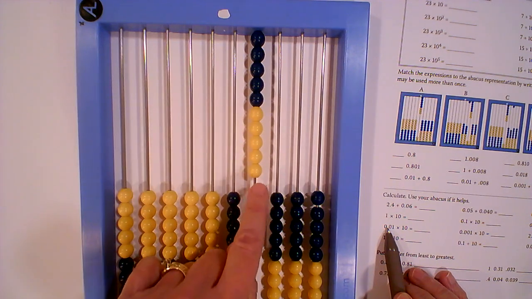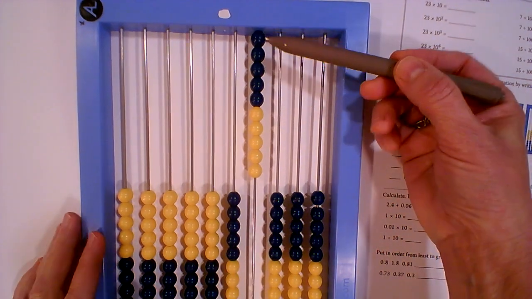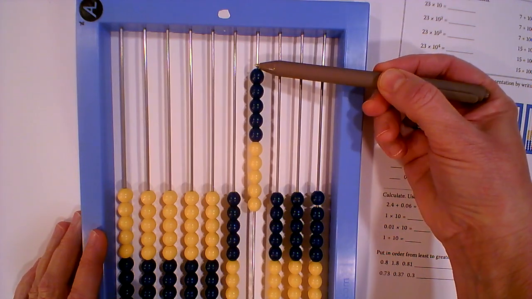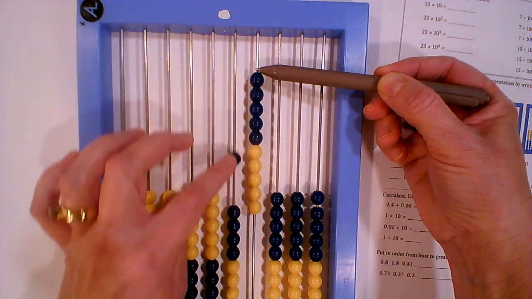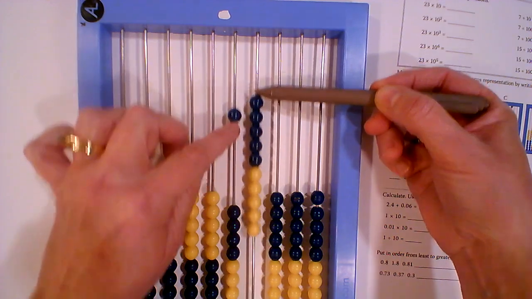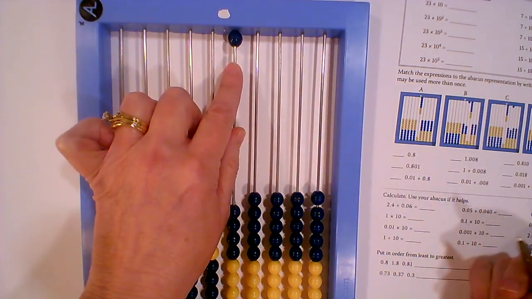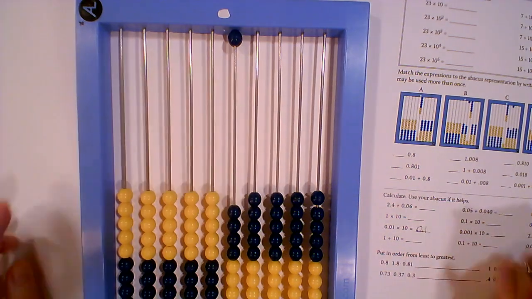But remember, when I have 10 in a place value, that's all of the beads. So if I have 10 in any one place value, I need to trade. 10 hundredths is the same as 1 tenth. So my answer is 1 tenth, 0.1.